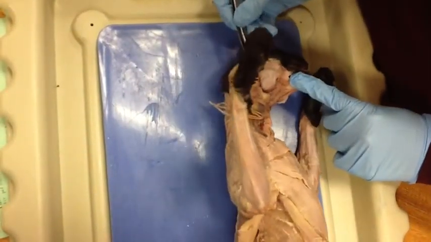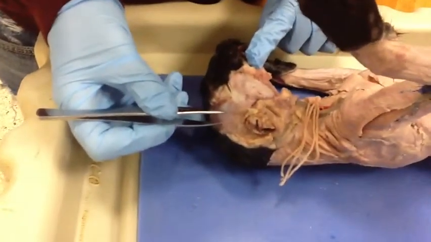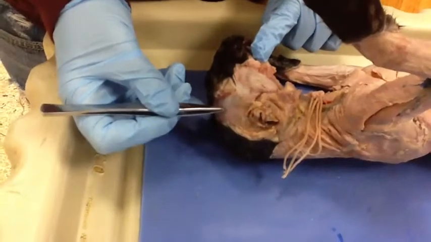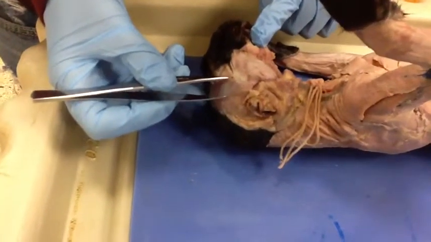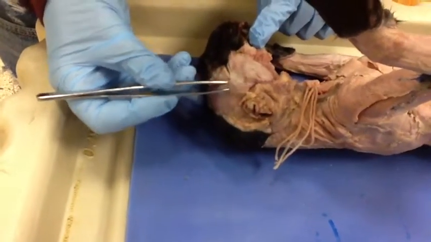Back here would be the temporalis muscle, but it's not visible on the cat. It's responsible for closing the mouth also. Its insertion is the mandible, and its origin is the temporalis.